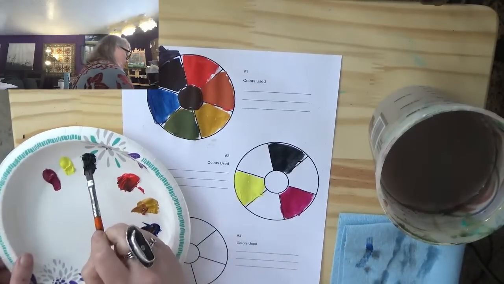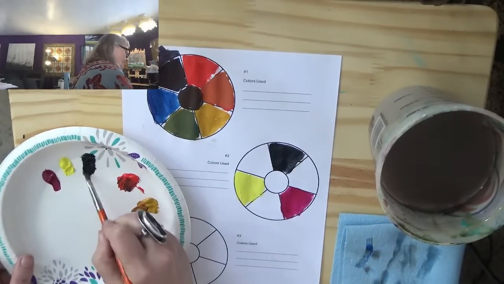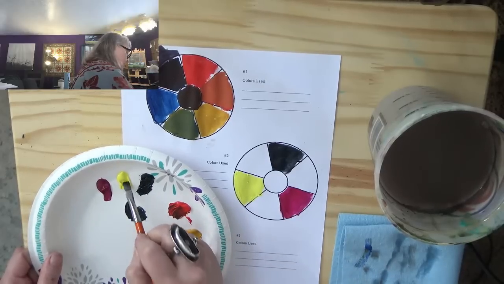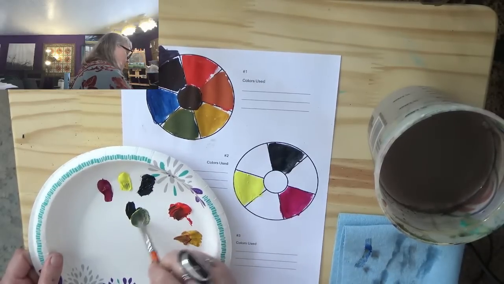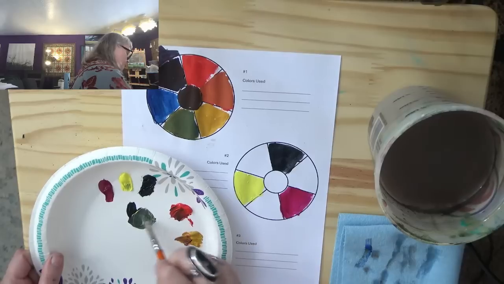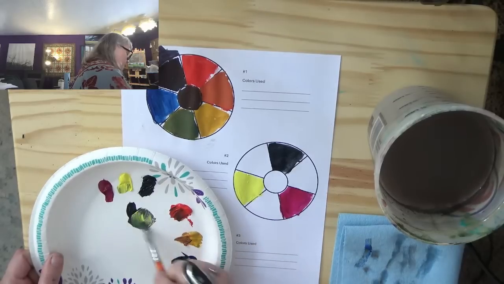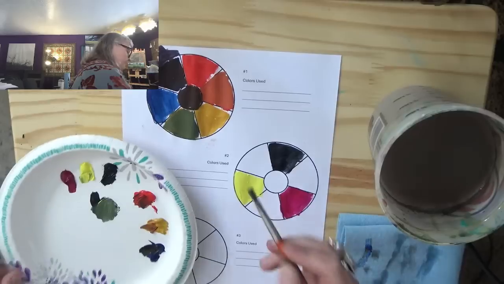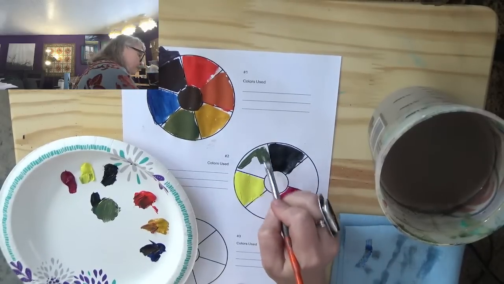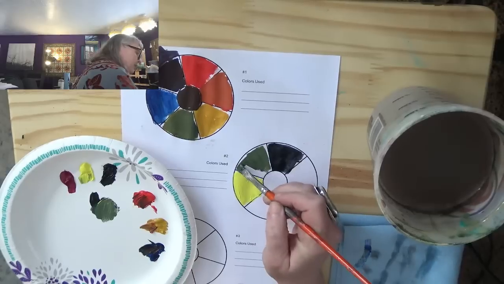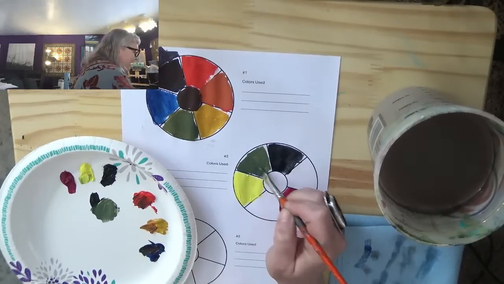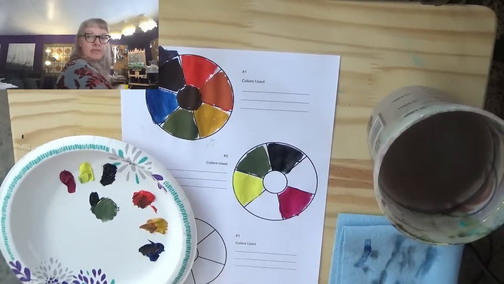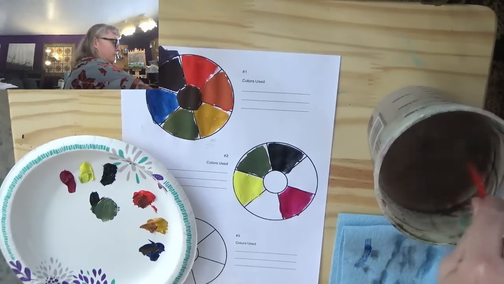So let's go ahead and make some green. So I'll be less lazy this time. I'll mix it right here. So some Payne's and some yellow. It's an earthy, dusty green, but that's a pretty natural looking green. That's a really pretty color.